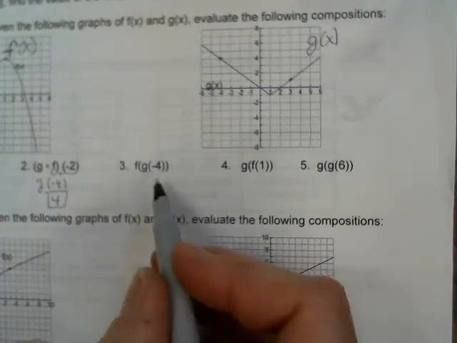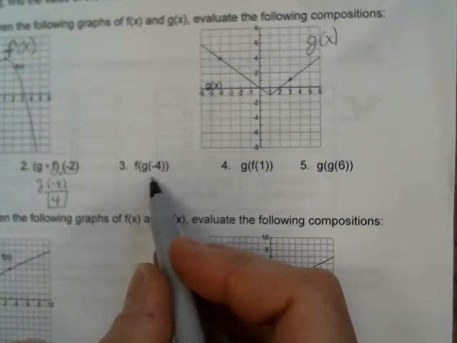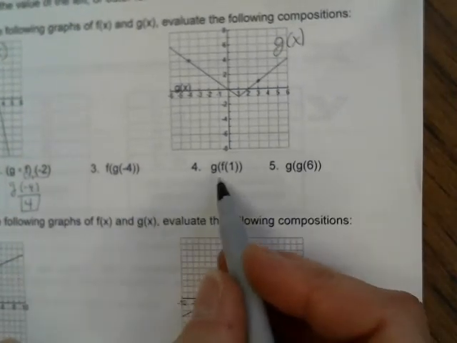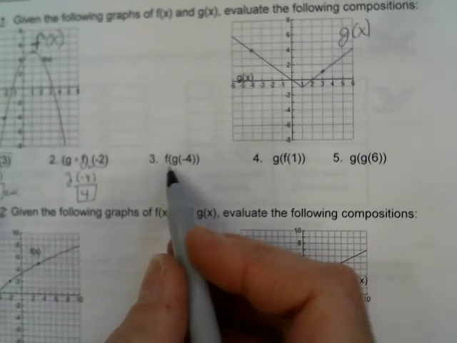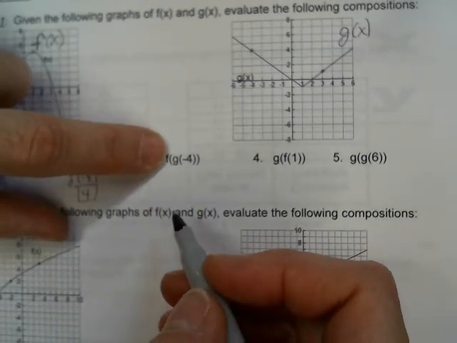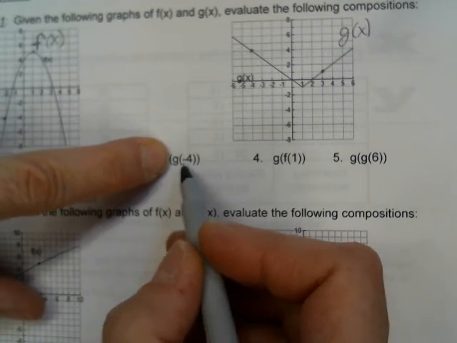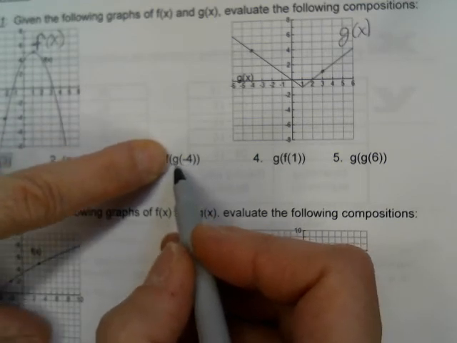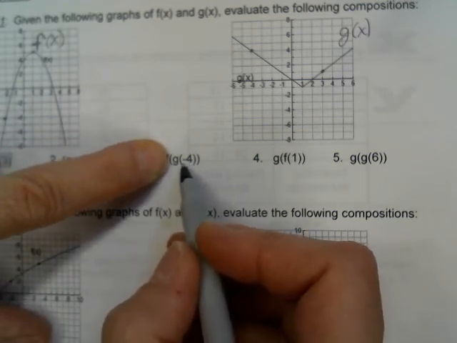All right, I'm going to skip this one. I'd like you to do this one on your own. I'm going to skip this one. Well, actually, let me show you how to do this because it's written a little bit differently. What you do is you find the inner function first. So you're going to do g of negative 4 first.